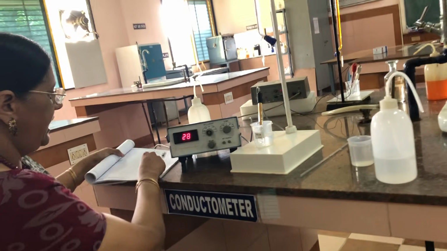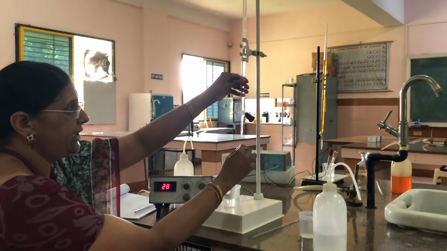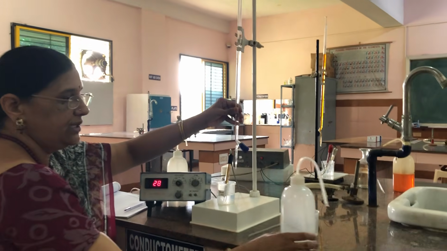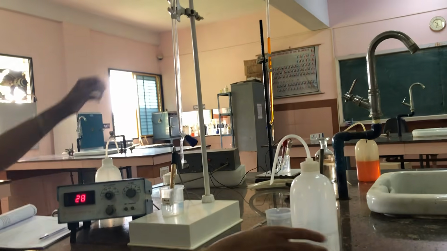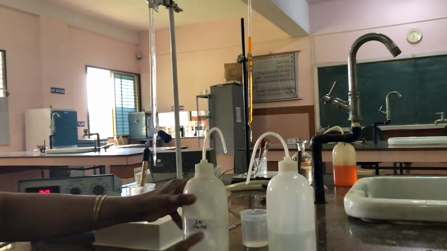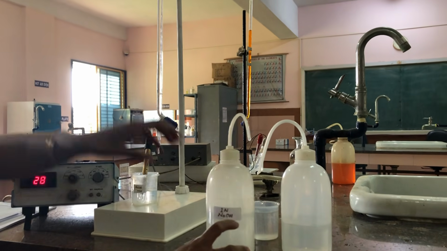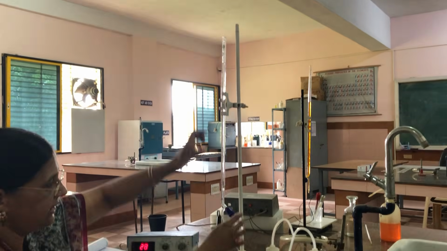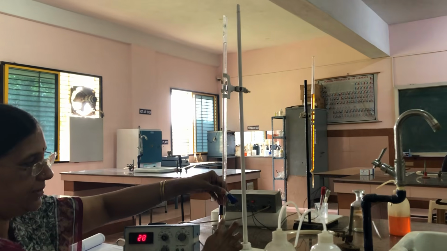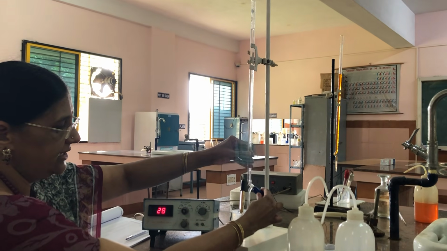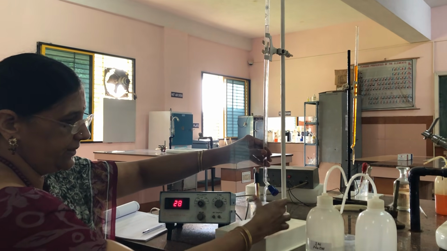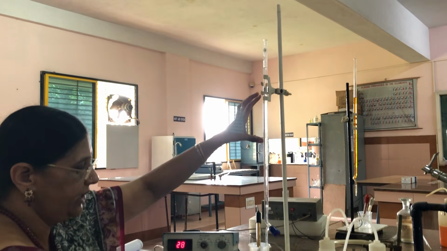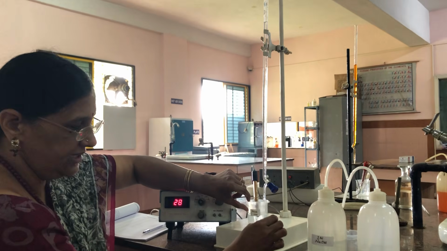Now I am taking a micro burette of 25 ml capacity filled with one normal sodium hydroxide solution. Fill the burette completely up to the mark, and see that there are no bubbles in the nozzle and that the nozzle is inside the beaker. We are using one normal sodium hydroxide in the burette and the acid mixture in the beaker.